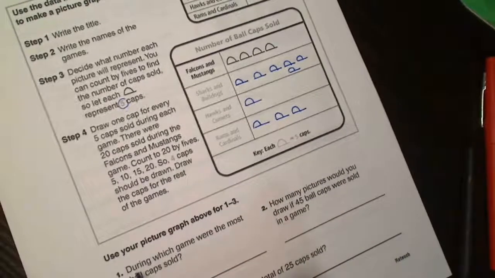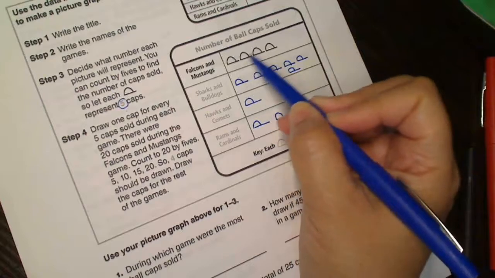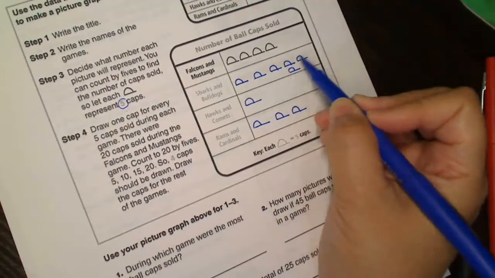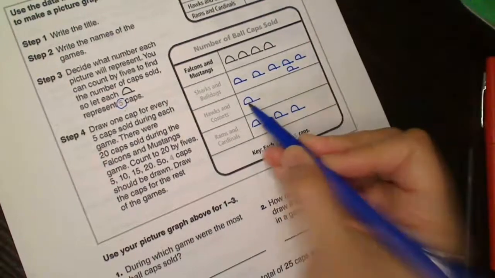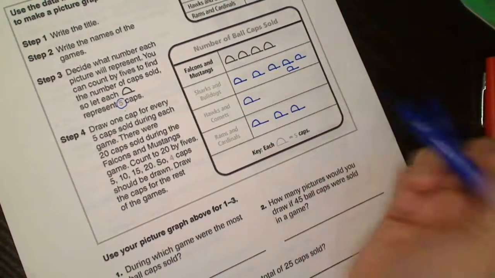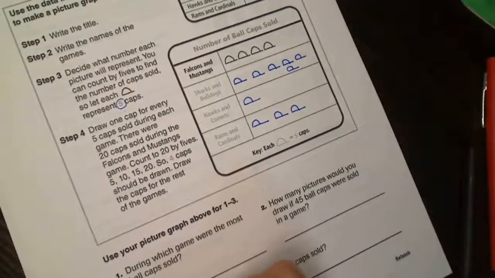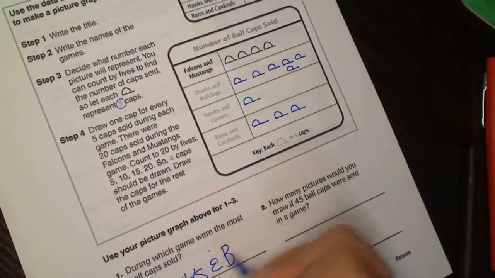The first question says, during which game were the most ball caps sold? Well, let me see. This one has 5, 10, 15, 20. It has 4 caps. This one 5, 10, 15, 20, 25, 30. It has 6 caps. So far, this is the most. This one only has 5, and this has 3. That's 15. So the most caps were sold during the Sharks and Bulldogs.